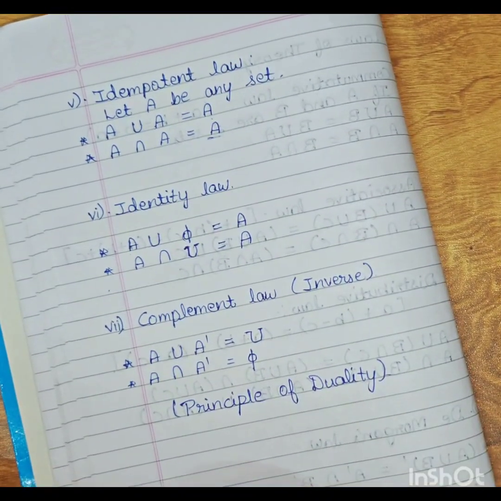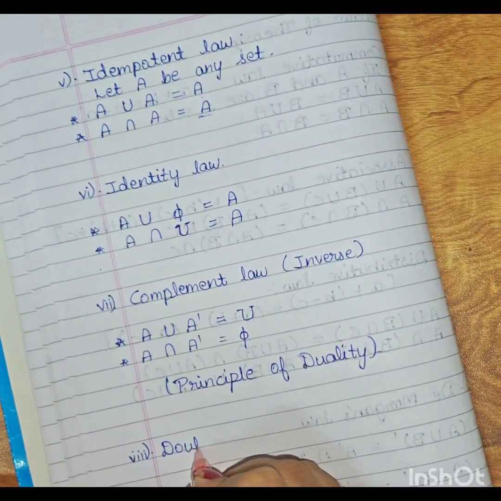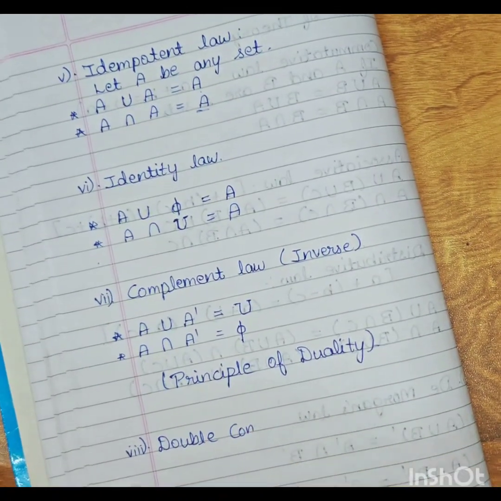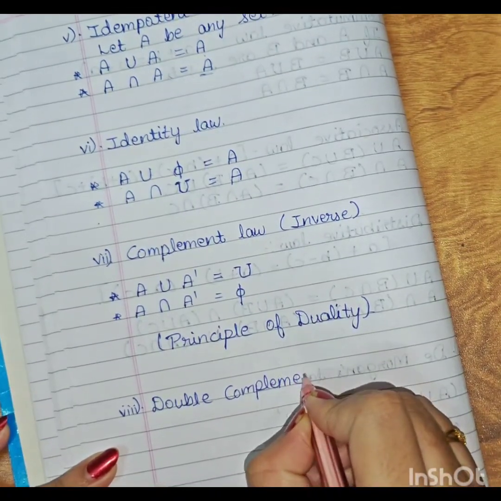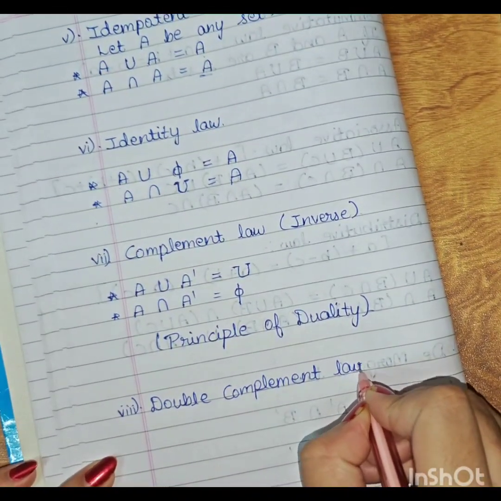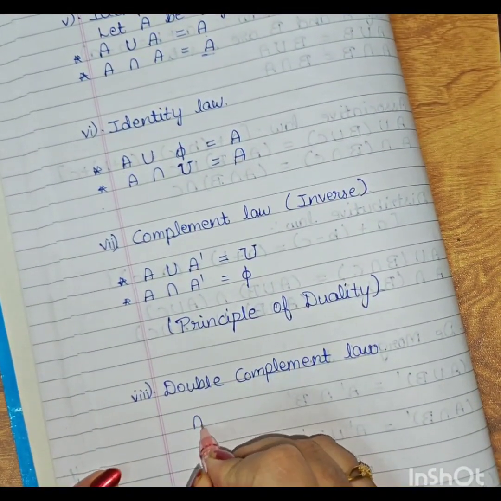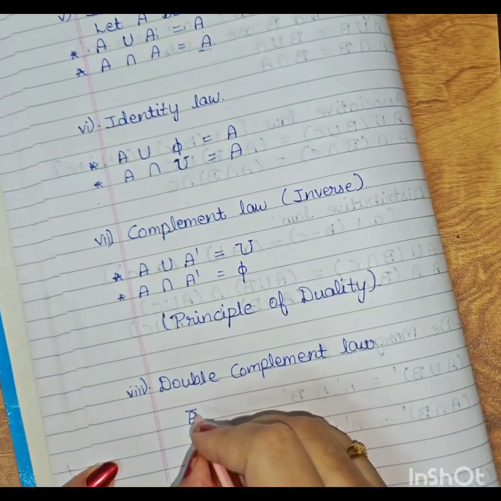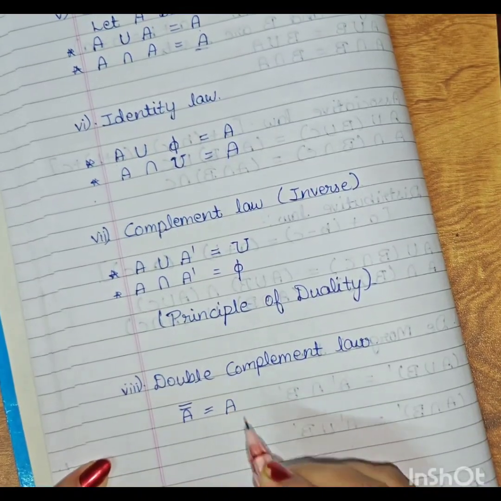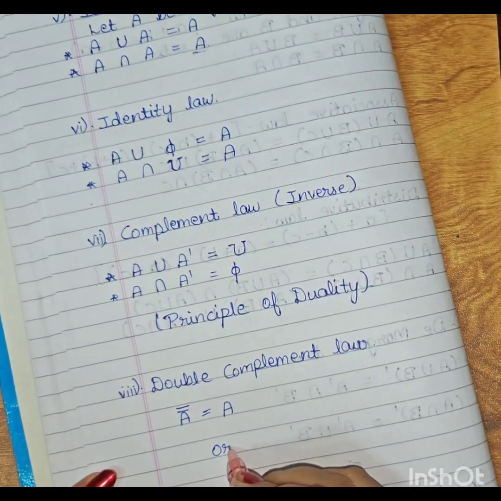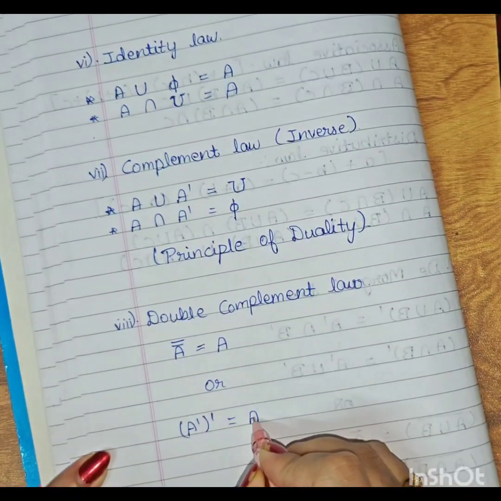And let's go for the eighth type of law, which is double complement law. You have heard about this? No, right? Okay. This is a single complement law, and this will be double complement. For single complement, you give A dash. For double complement, A dash and one more dash. A double dash equals A. Or you can write like this also: A dash whole dash equals A.